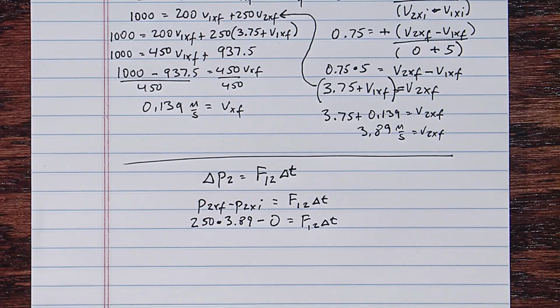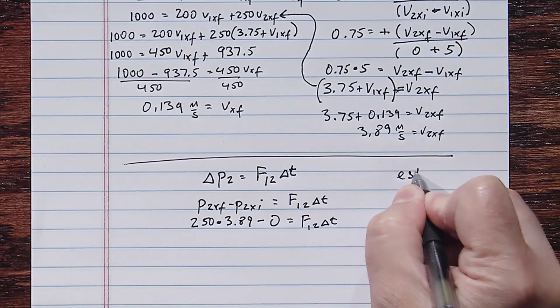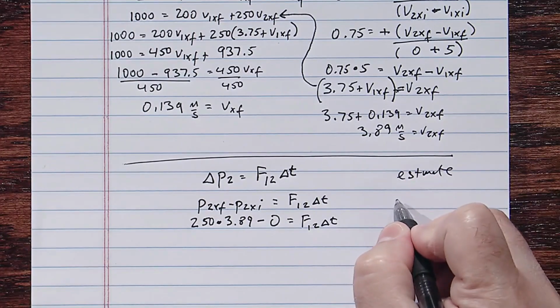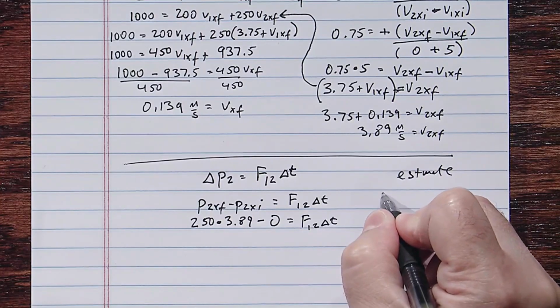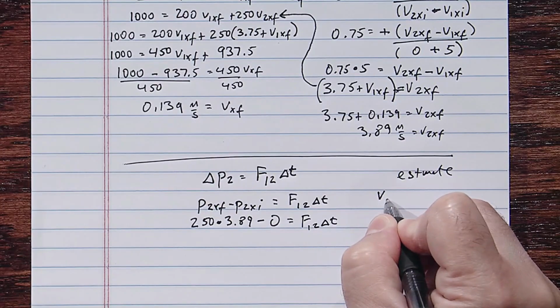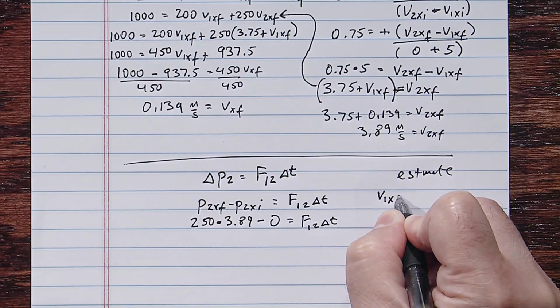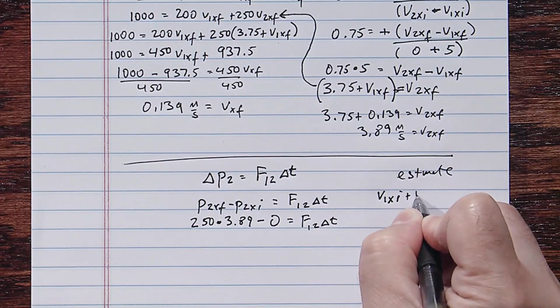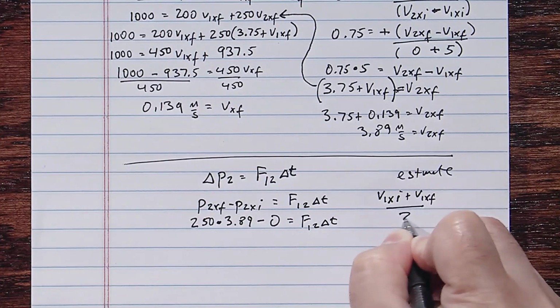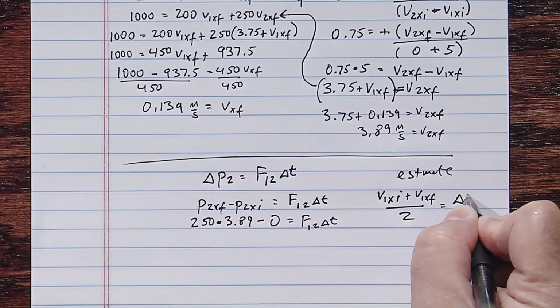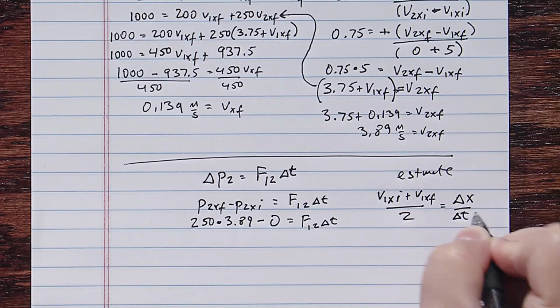So we know the velocity of car 1 before, and we know that at most it moved the width of its bumper, so we can estimate the time using V1x initial plus V1x final over 2 is equal to delta x over delta t.